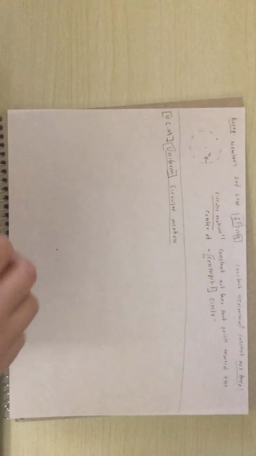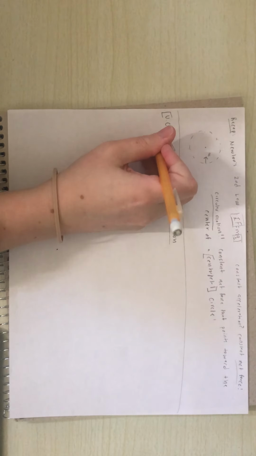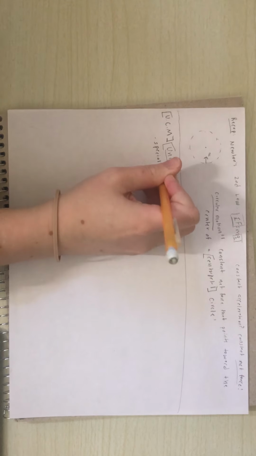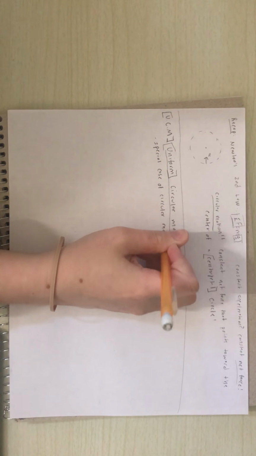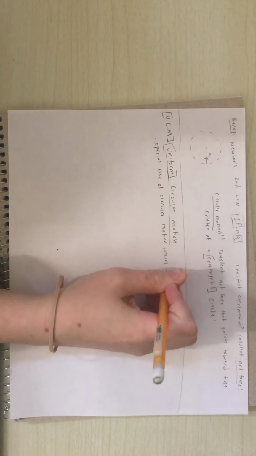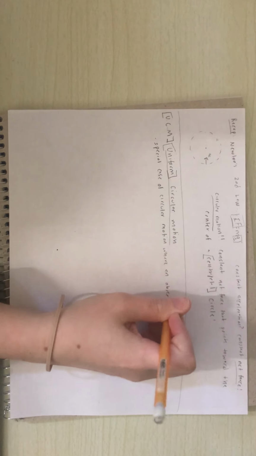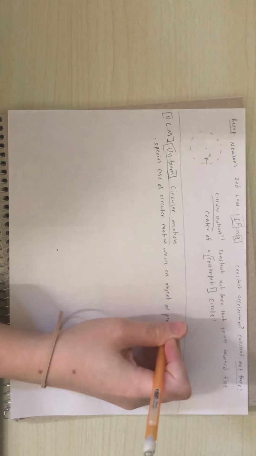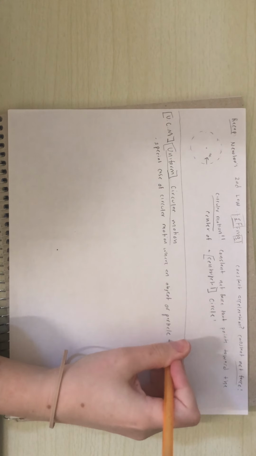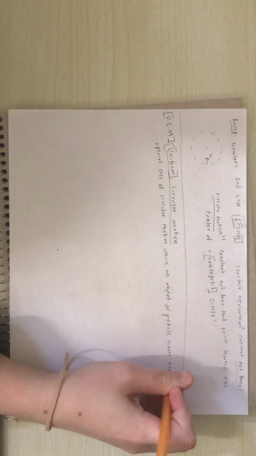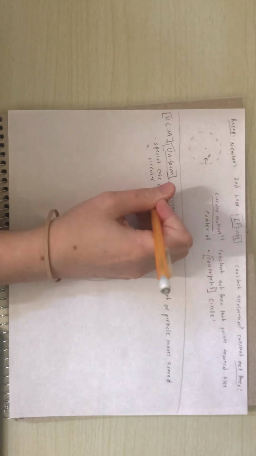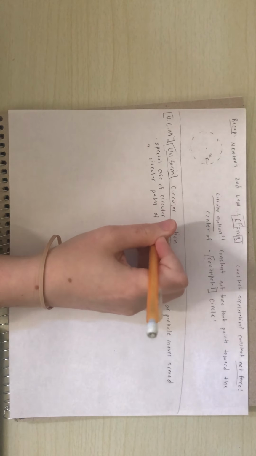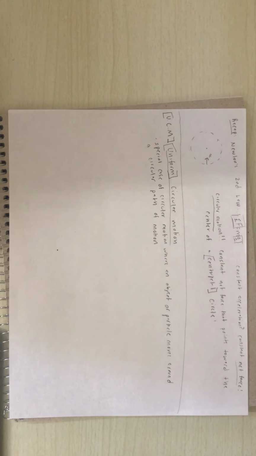So uniform circular motion is a special case of circular motion where an object or particle moves around a circular path of motion at a constant speed.